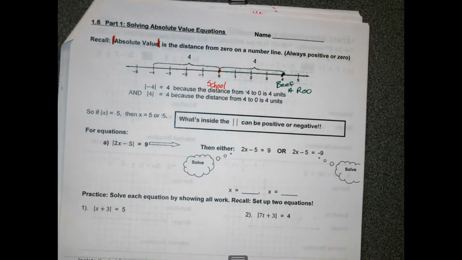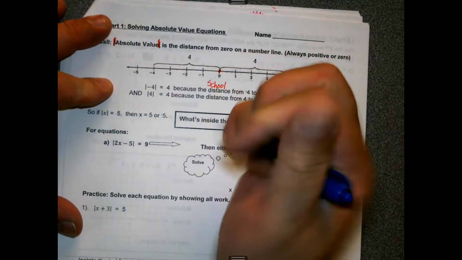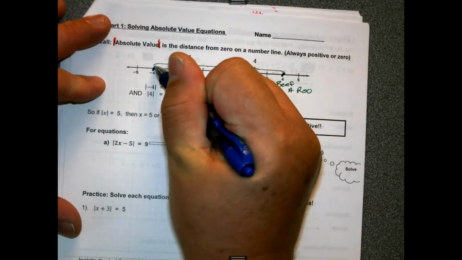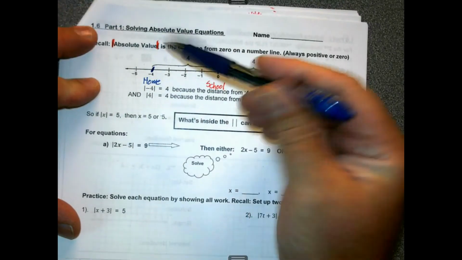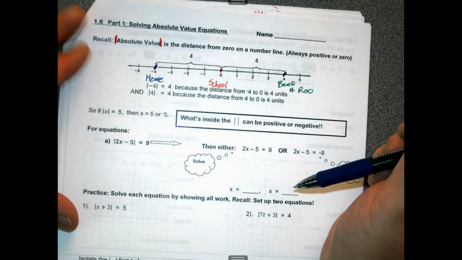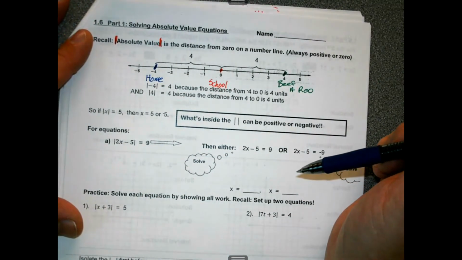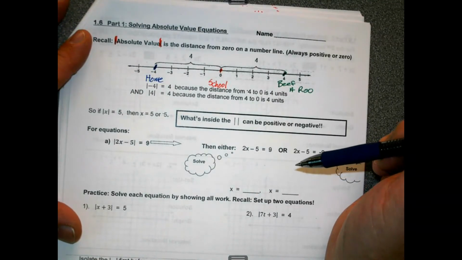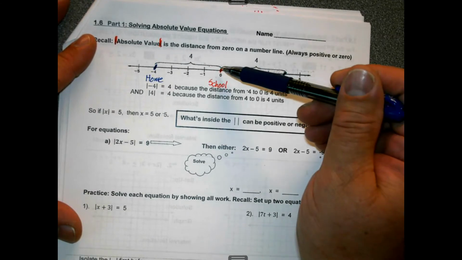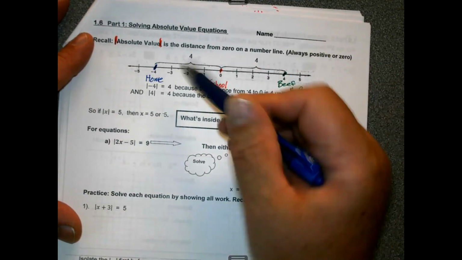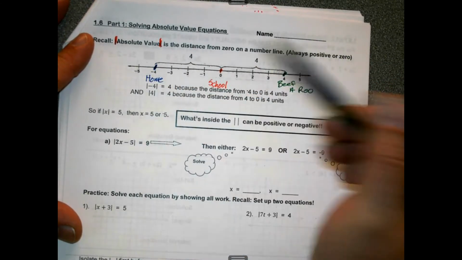What if your home was over here and you walk from your home to school? Is that a positive number? Yeah, 4 blocks to school. What if you're at school and you walk home? Your home's over here at -4.